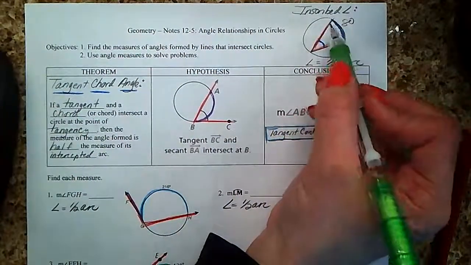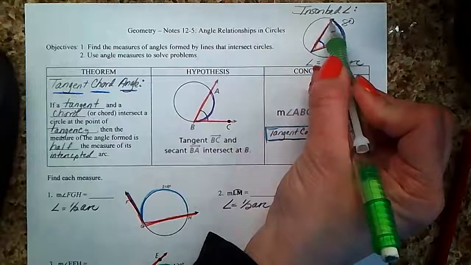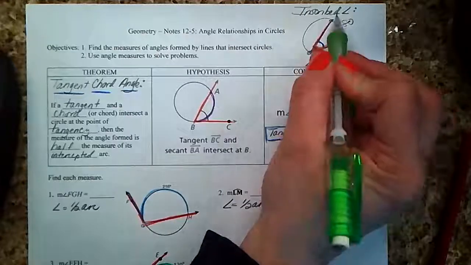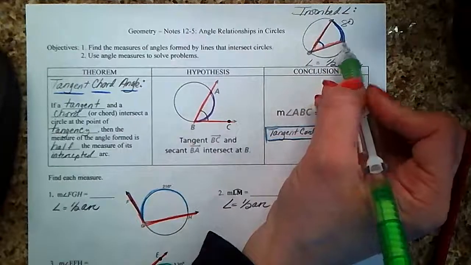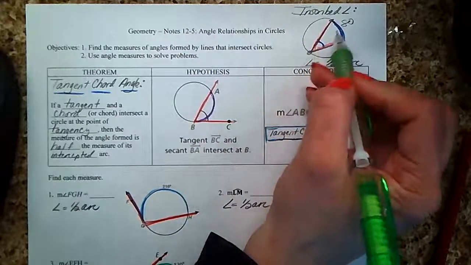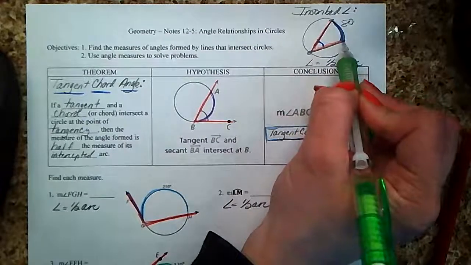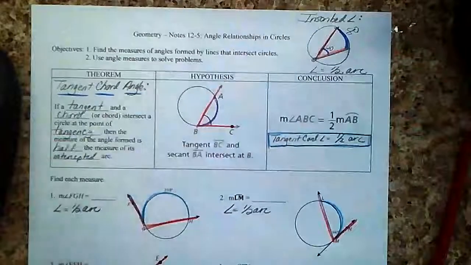If you recall, an inscribed angle is one where the vertex point specifically touches the circle, as well as the other points on that angle. They all touch the circle. That's inscribed. We learned that the angle measure is equal to half of whatever the arc is, the arc between those 2 points. So if that arc is 80, that means this angle down here is going to be 40.